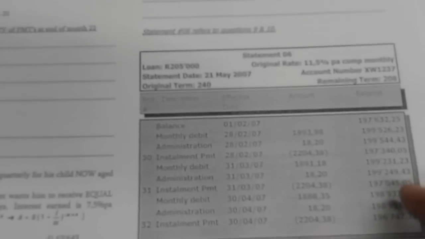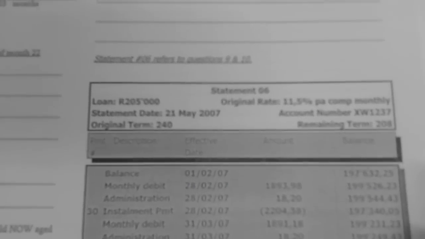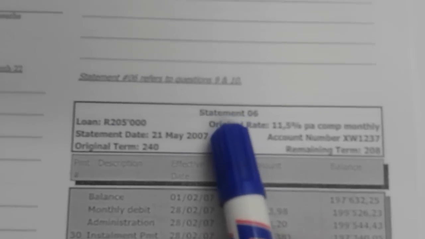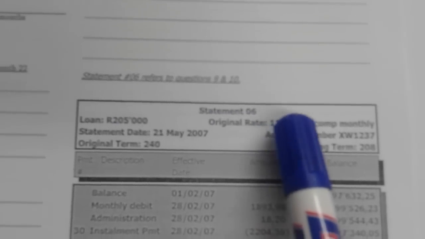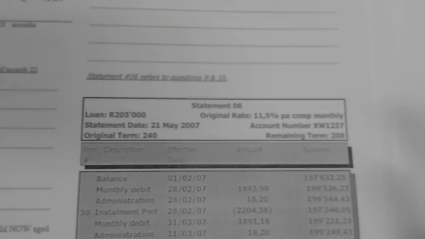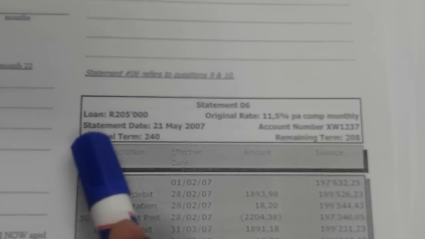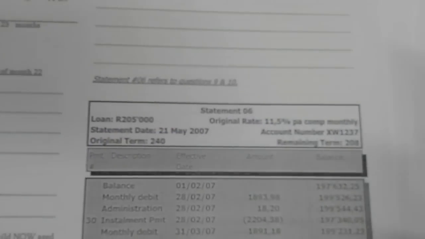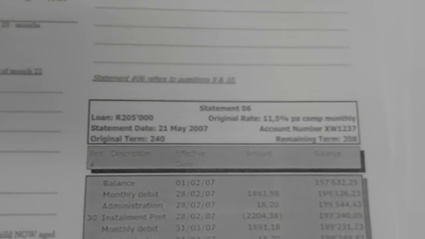Now let's look at a question that is in your task 2, which is question number 9 and 10. If you don't have a question, it's okay. I have got one here. So we've got a bank statement in front of us, and it's statement number 6. Now, this one has got more information. So there you see the loan was for 205,000. The original rate, 11.5 per annum compounded monthly. So, of course, we know that our payments are also made monthly. Then the statement date, 21 May. The account number, who cares?